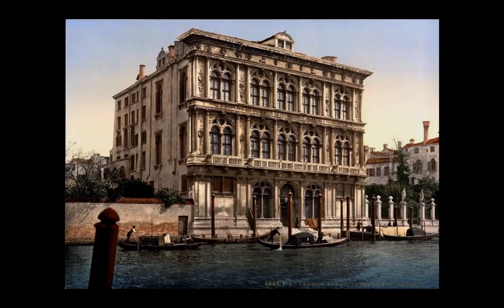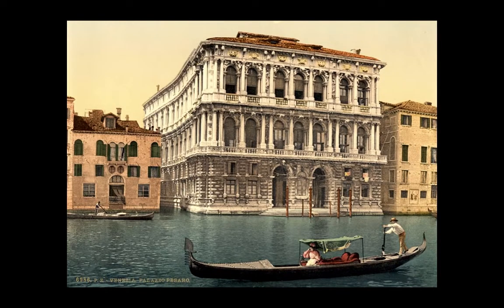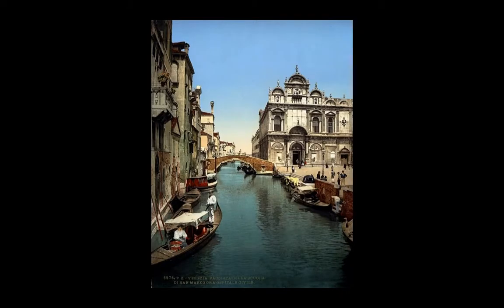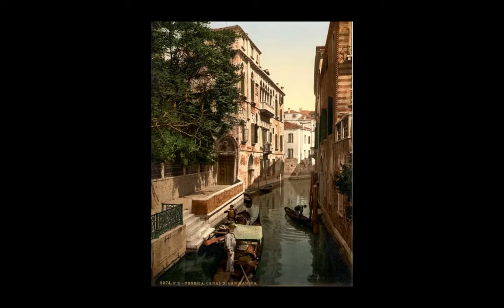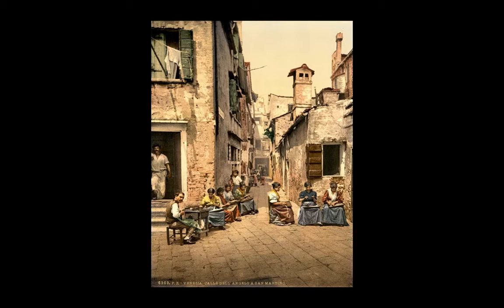A close-up of that building, a palazzo, a great palazzo by Longhena, one of the Lombardi miracles, a scola, a quiet, typical canal, a smaller piazza with afternoon business in the piazza. Of course, the public spaces were the living rooms of the city.